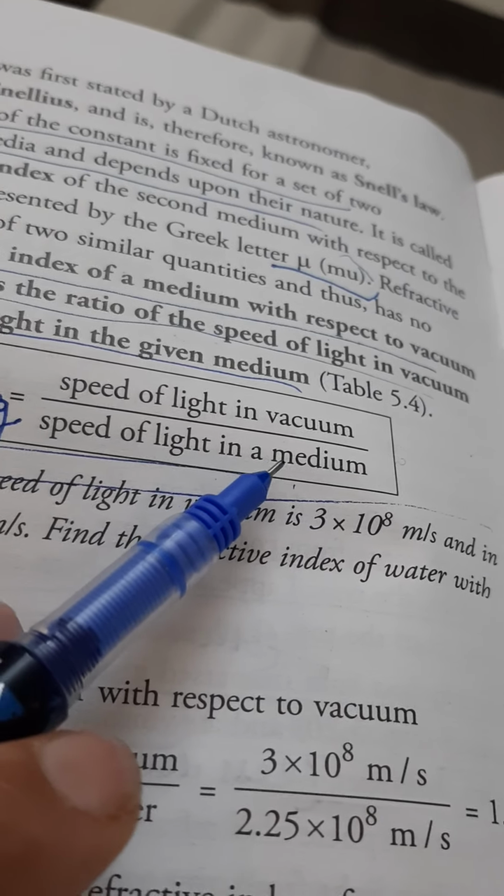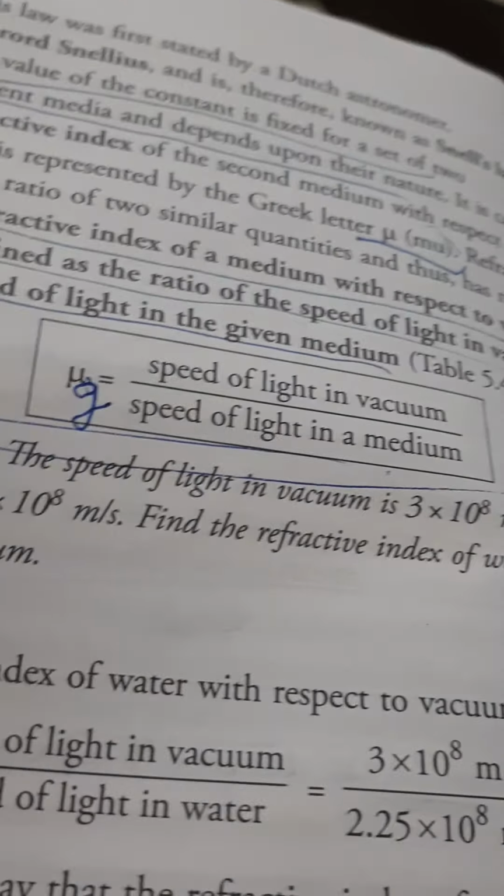Suppose if I ask you what is the refractive index of glass, so you are going to say that the refractive index of glass with respect to air is the speed of the light in air to the speed of the light in glass.